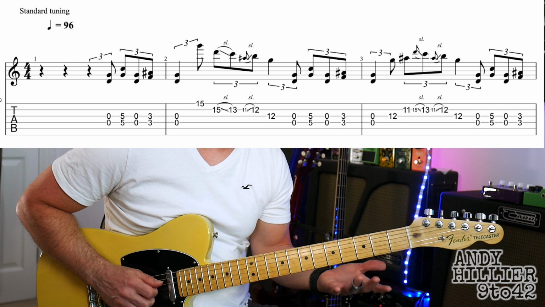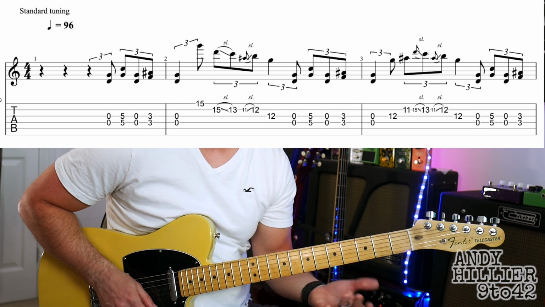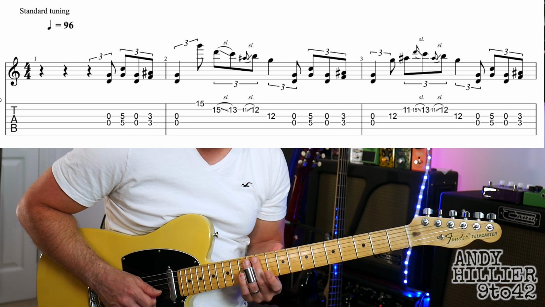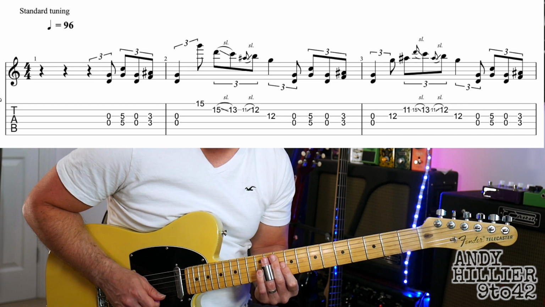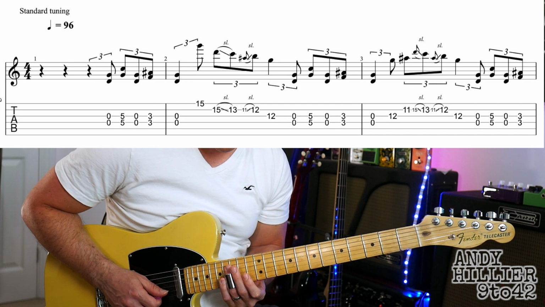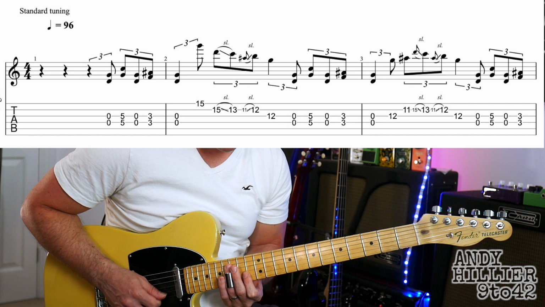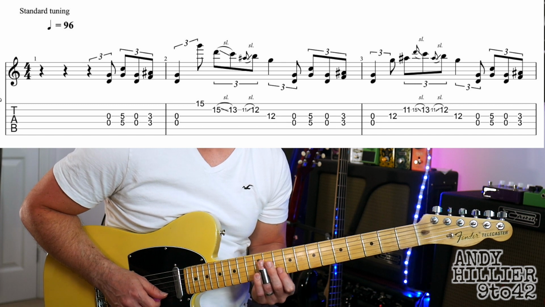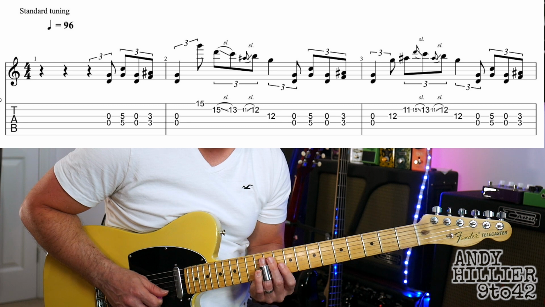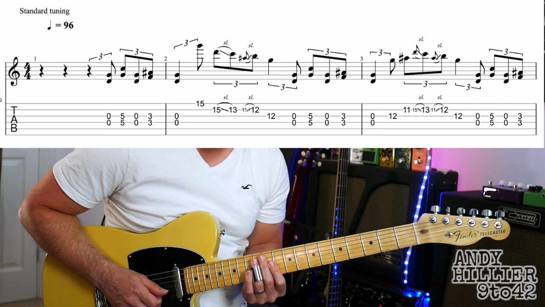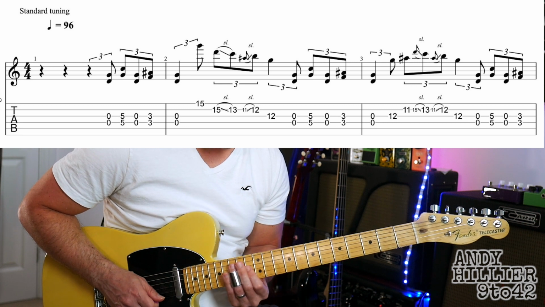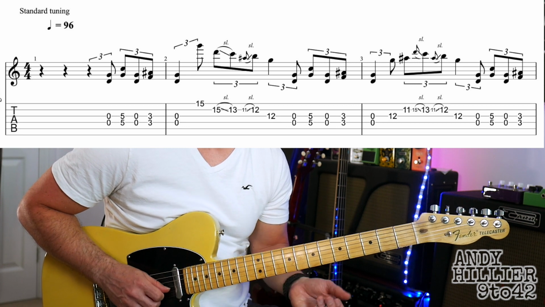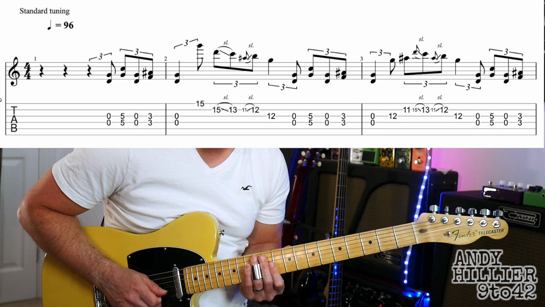And then it does that same part again. The next phrase goes G12, and then B11, then a fast slide from 15 down to 13 on the B string, and then a slide from 11 to 12 on the B string again, and then you hit G12. So it goes. And you can let those two notes ring together.